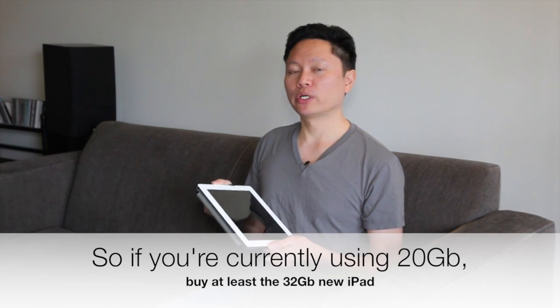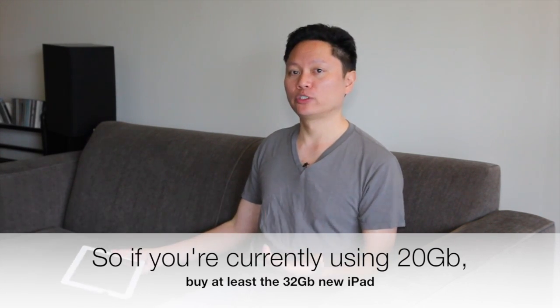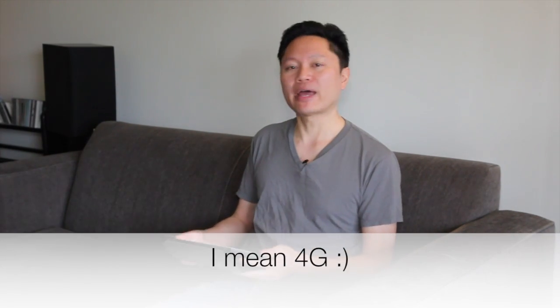But again, if you have an iPad now, go ahead and look and see how much storage you're currently using and just add 10 gigabytes to it. That way you'll be able to have enough storage for the future. The next thing to consider is whether you want to get just the Wi-Fi version or the one with 3G. Now that depends on how much you are going to be traveling.